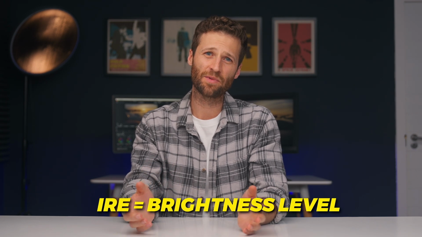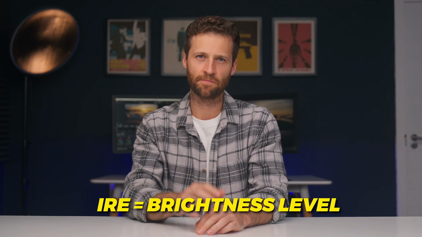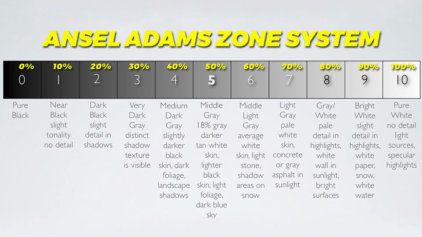Light is light, and every tone or shade has a specific number between 0 and 100 IRE that means it's exposed correctly. Let's go over the Ansel Adams exposure chart to refresh ourselves. Pure black is 0 and clipped white is 100. Every person has their own personal shade or tone to which they are perfectly exposed, but generally speaking, these are the numbers you want to hit.